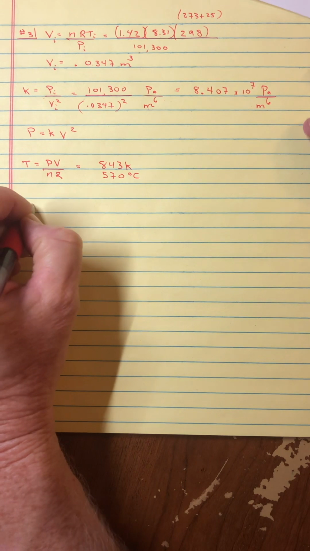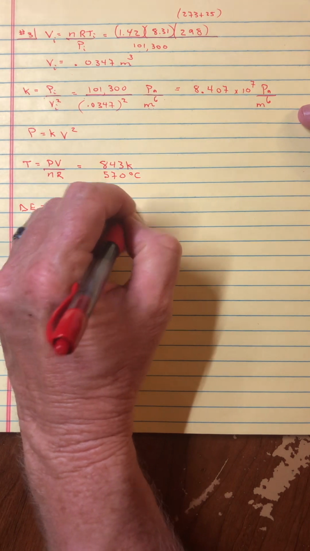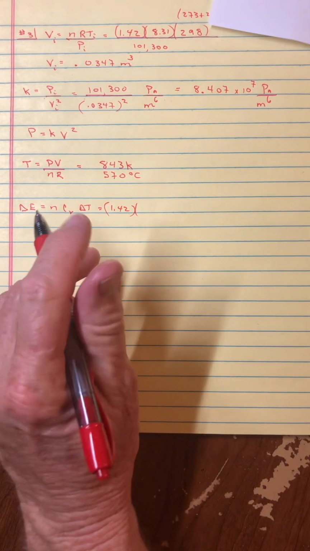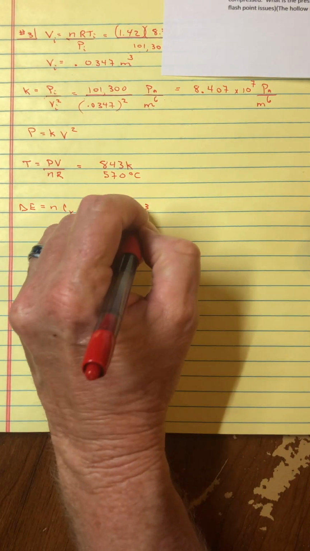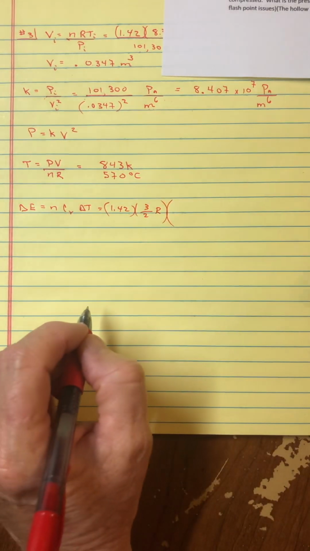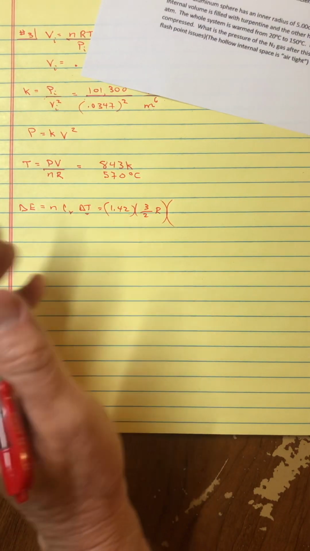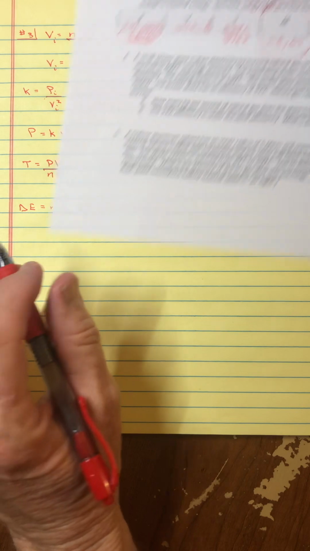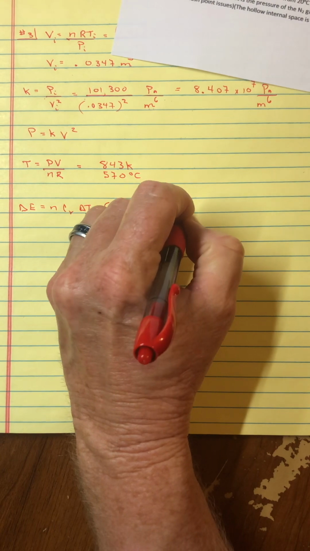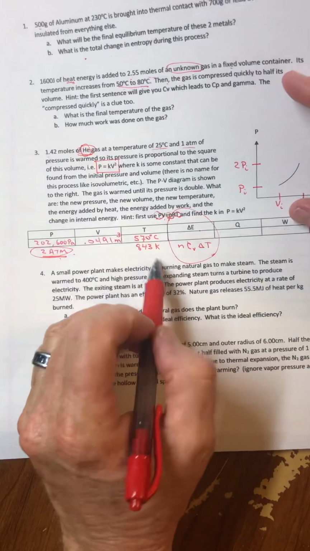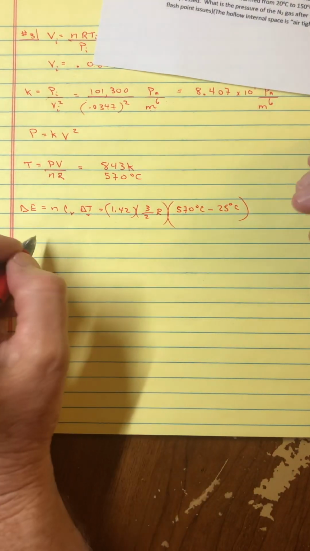I'm going to say, okay, so delta E is n CV delta T. So the number of moles is 1.42. CV, this is where the helium comes into play. It's monoatomic, so it has 3 degrees of freedom, so it's 3/2 R. And then the change in temperature, and since it's change in temperature, I can use Celsius or Kelvin. Why don't I do Celsius? Because I have this 570 degrees Celsius when it finishes, and then it started at 25 degrees Celsius.